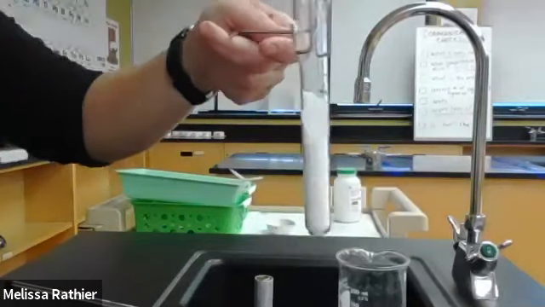And what we want to do here is think about the solution that's been formed. So I've got some water here, that's my solvent, and it's currently dissolved some of the crystals that I have in this test tube. And now what I'm going to do is add one crystal.